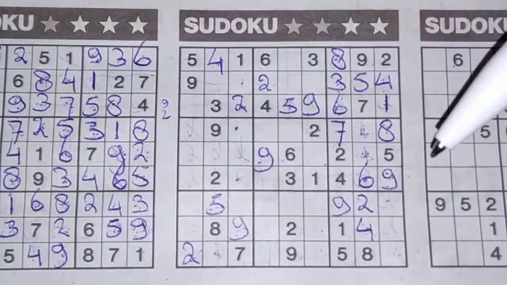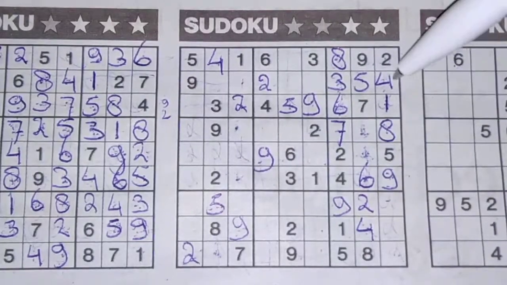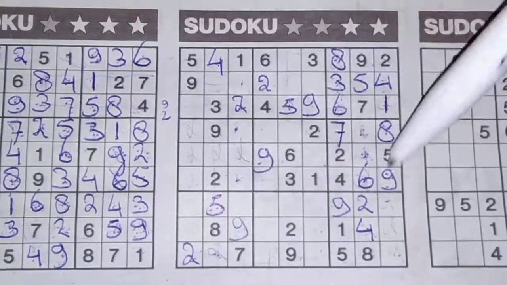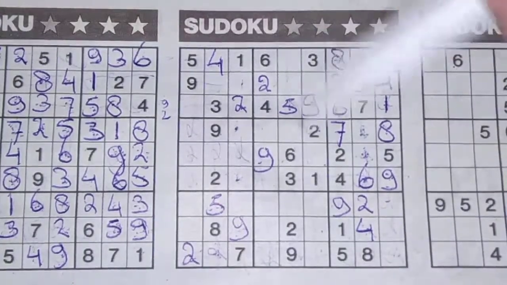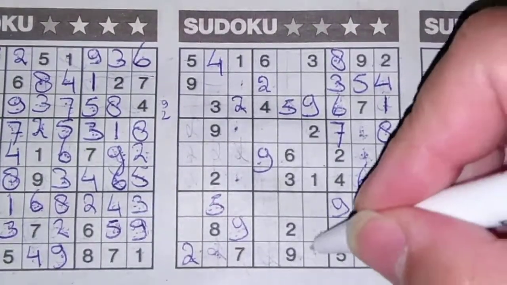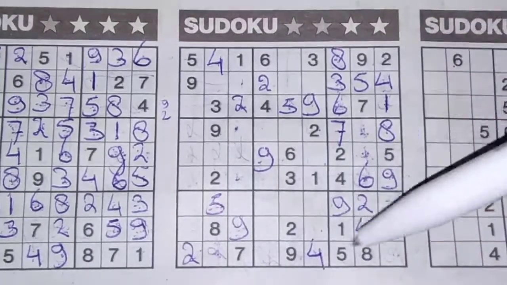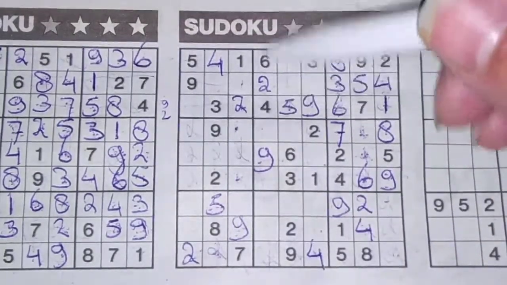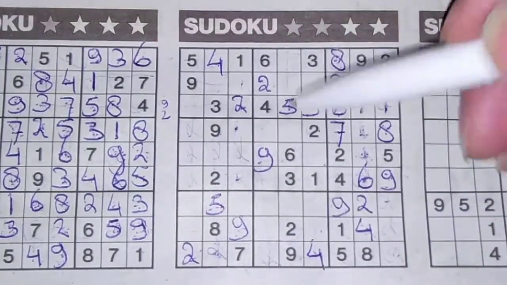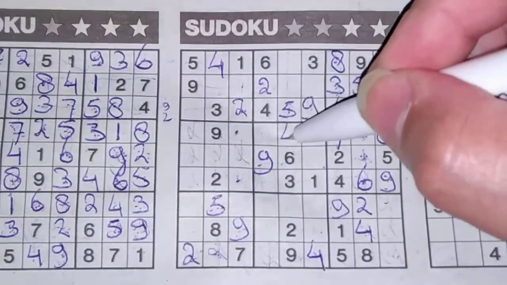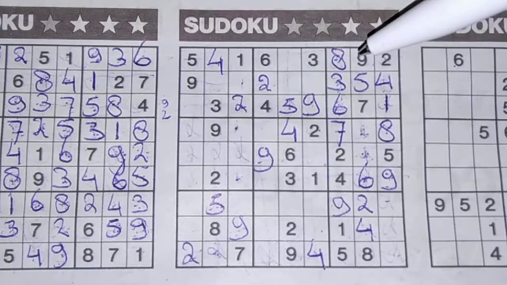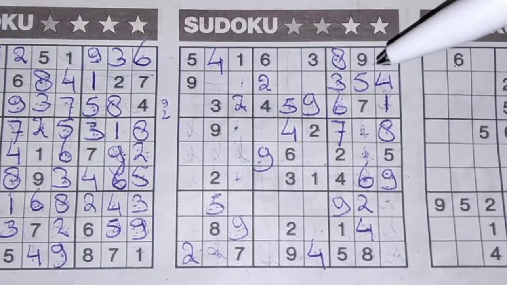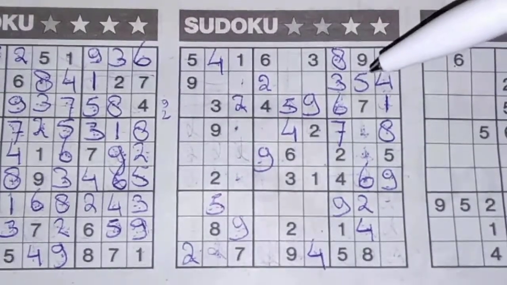4 missing numbers. One of the missing numbers is a 4. We see here 4, so no 4 there. Here 4, no 4 there. Here also a 4, so no 4 there. The only place for the 4 should be there. 4 in this column, 4 in that column. So in the middle column, the only place for the 4 should be here. Then I cannot continue with the 4. Need to wait.